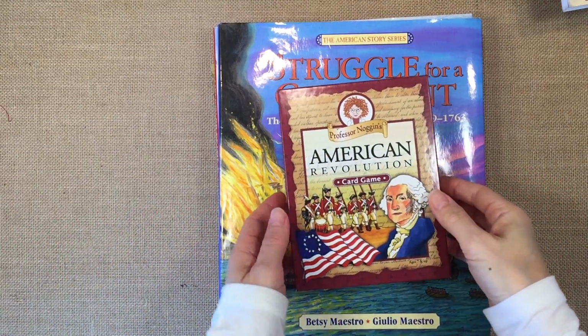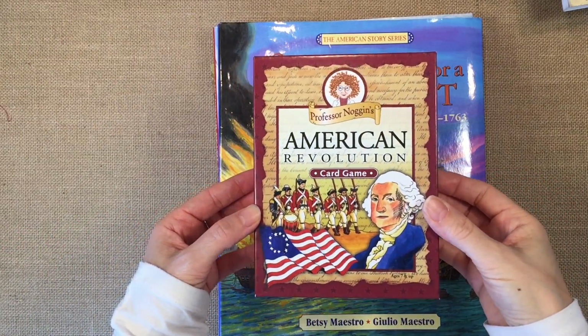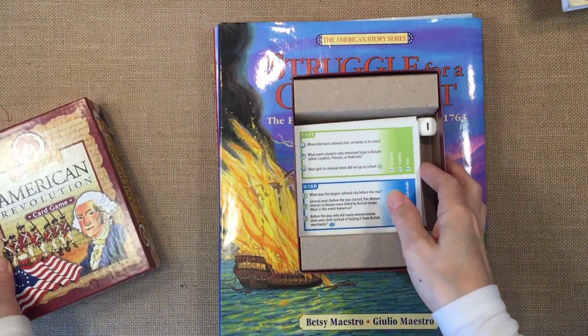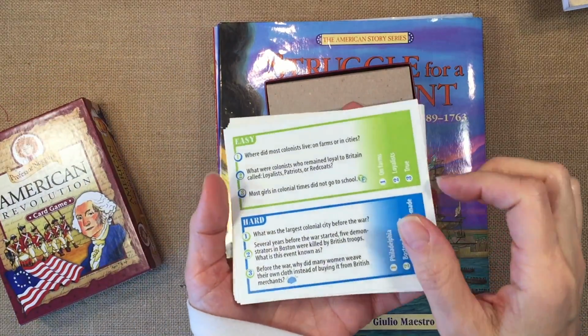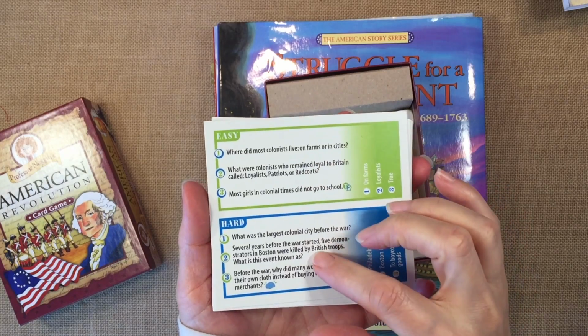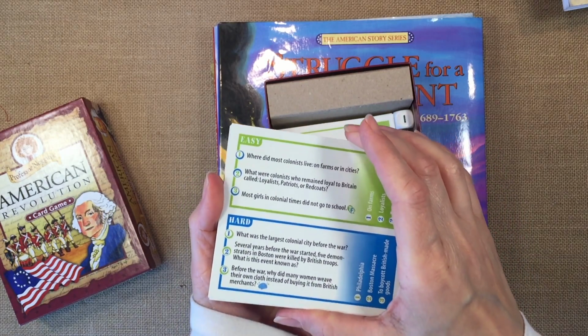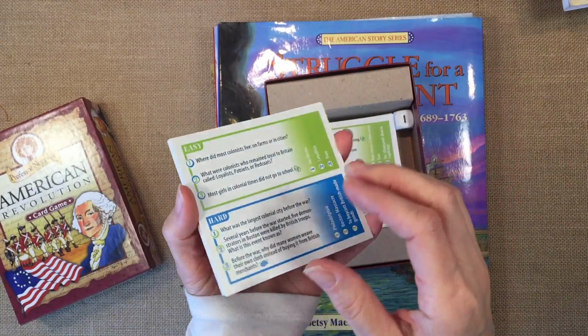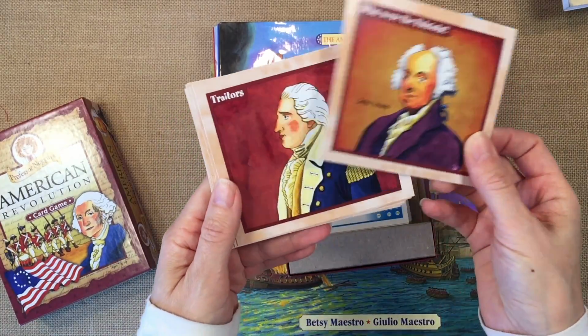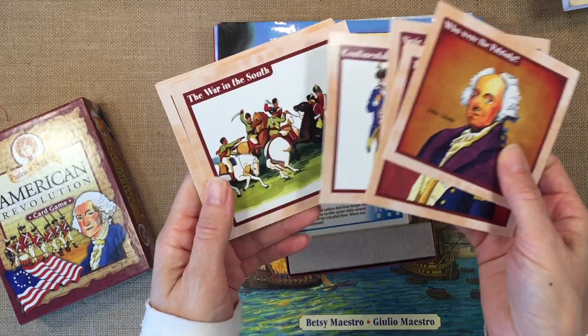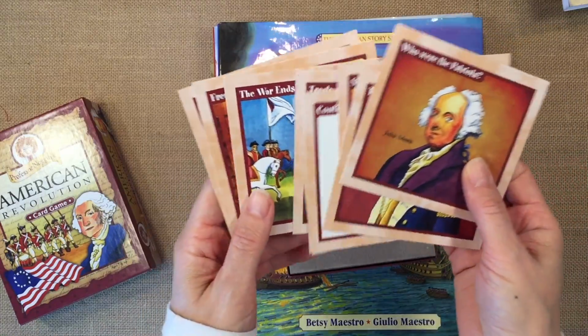The first thing I want to show you is the Professor Noggins game for American Revolution. This is a card game that has 2 sets of questions, an easy set and a hard set. And we found this one a little bit more challenging to do at the beginning of the unit, but it did get easier as we progressed through this unit. And then the back of the cards have these illustrations for the time period, which are really nice.